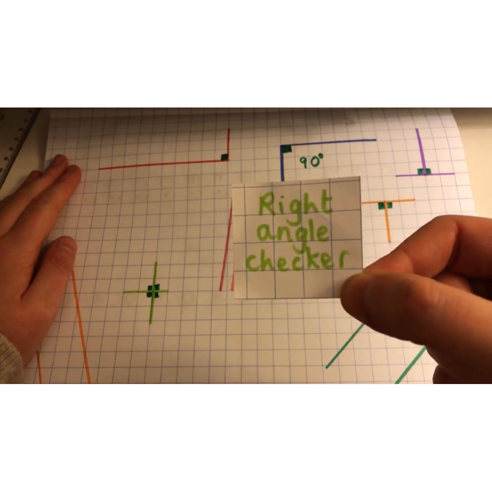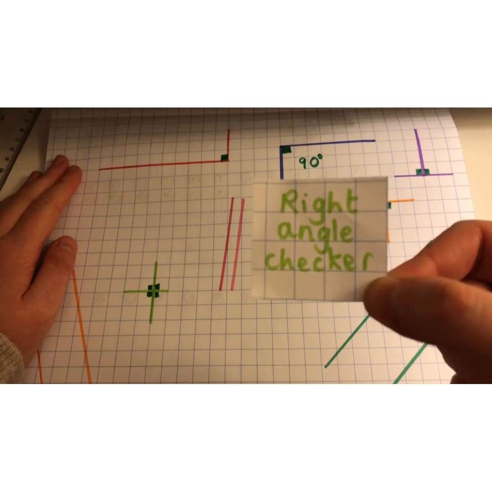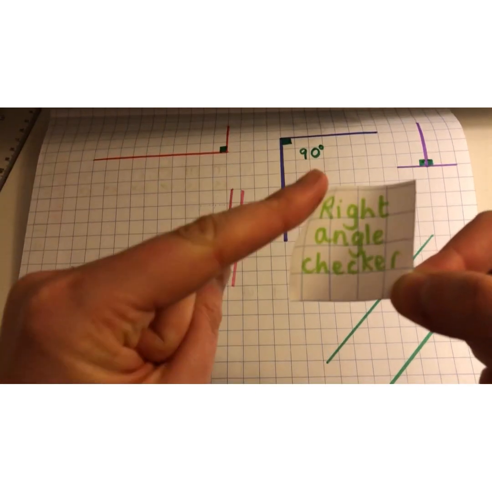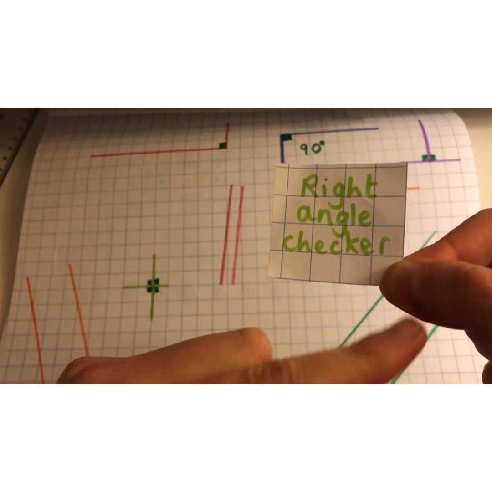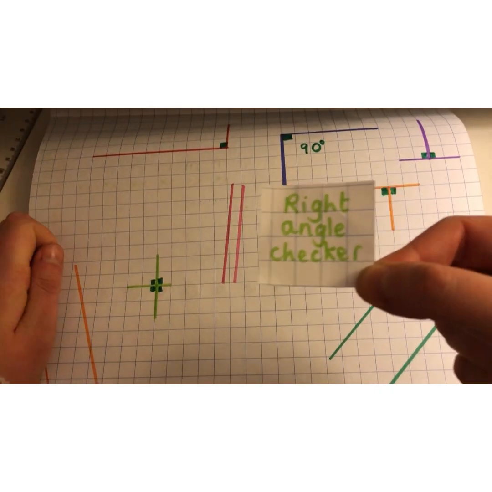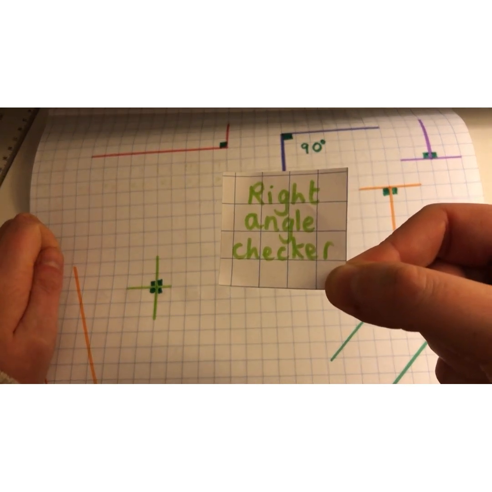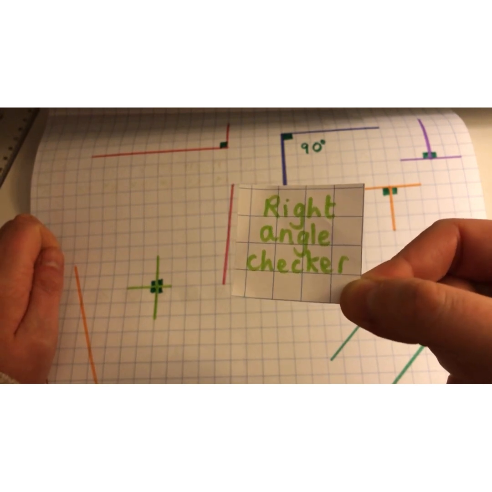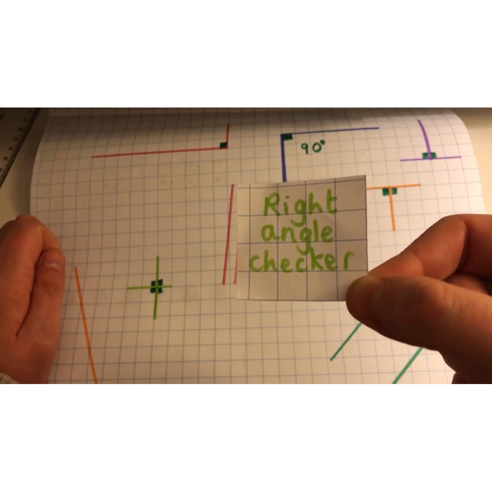Why have I chosen to do that? Well, how many right angles does a square have? Oh, it has 1, 2, 3 and 4. So this right angle checker we can use to check whether a right angle is right rather than wrong, and we can use it to check whether angles are larger or smaller than a right angle.